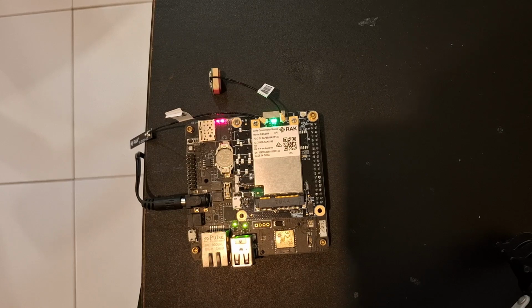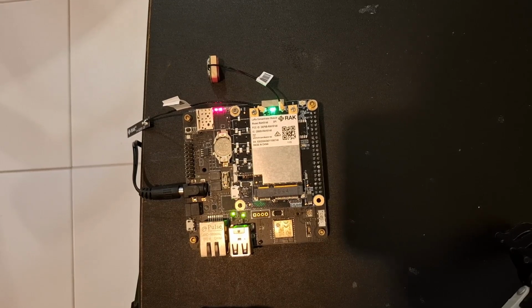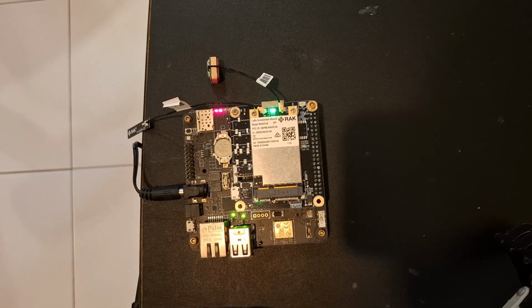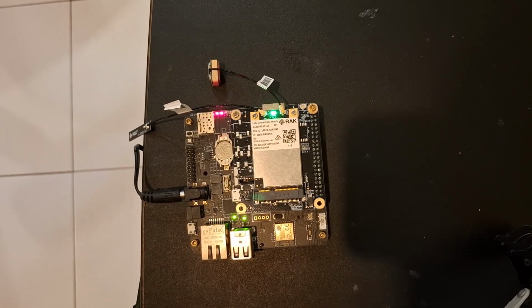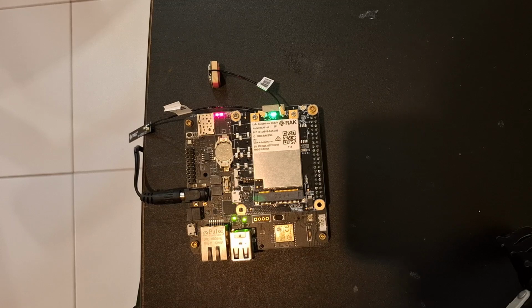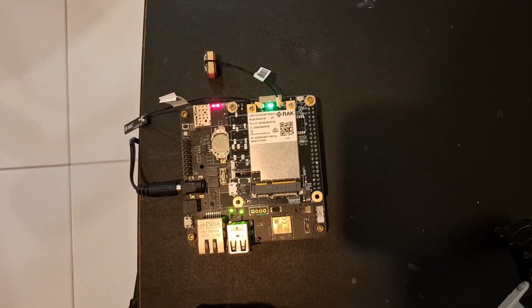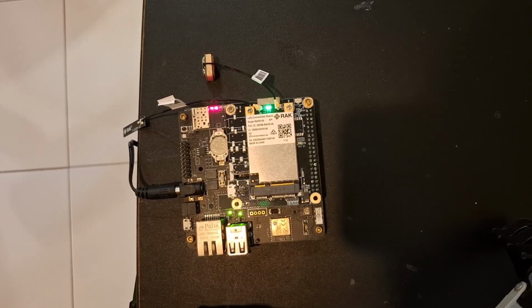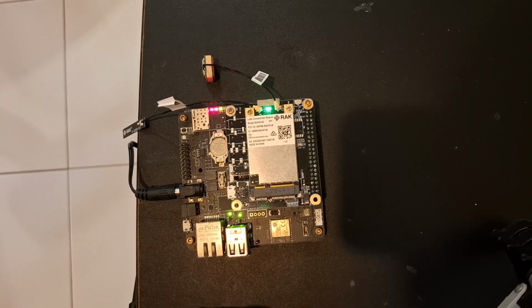So I just utilize this old board and combine it with the RAK concentrator module to build up our local gateway, to bridge our baseboard to the cloud. So this is the gateway that we are going to use.